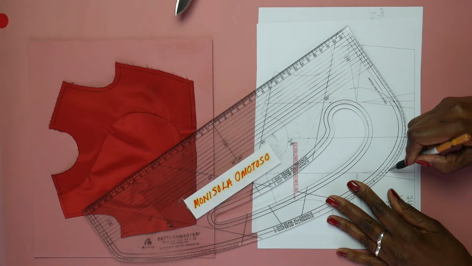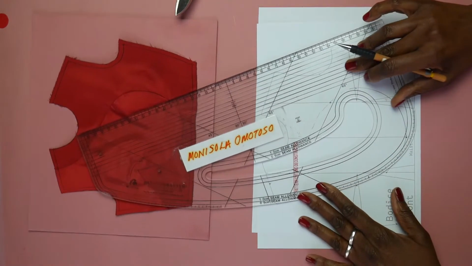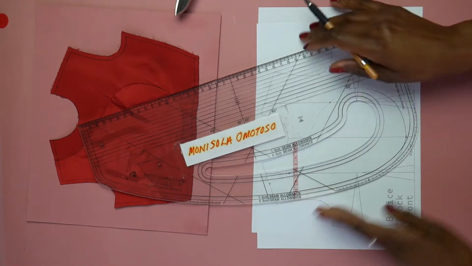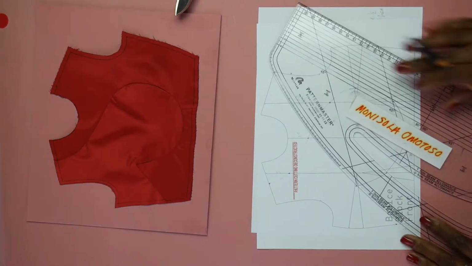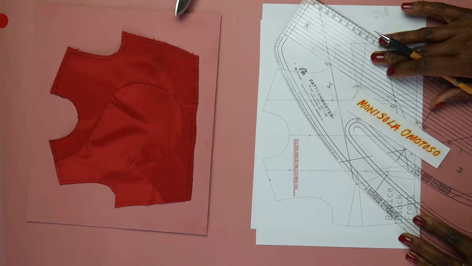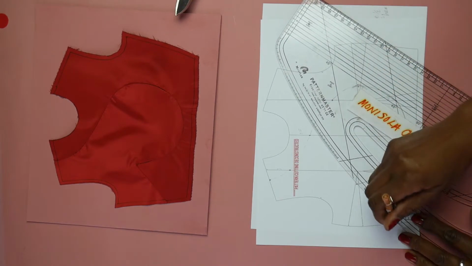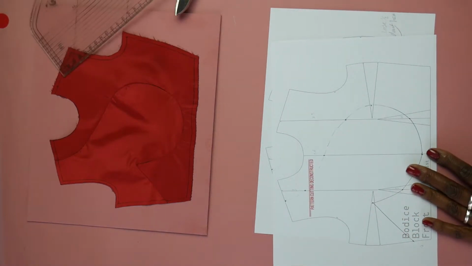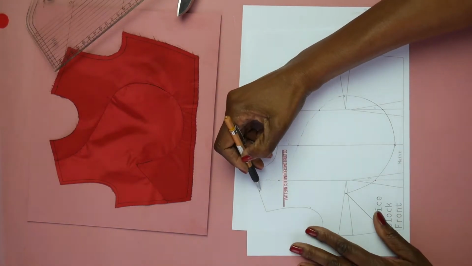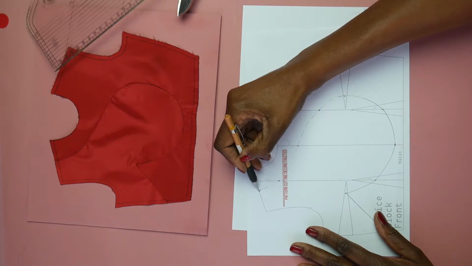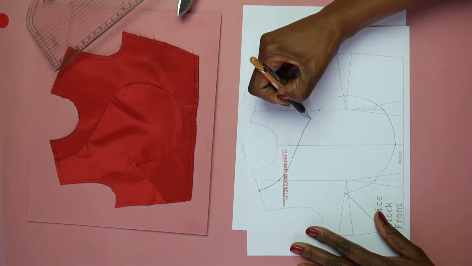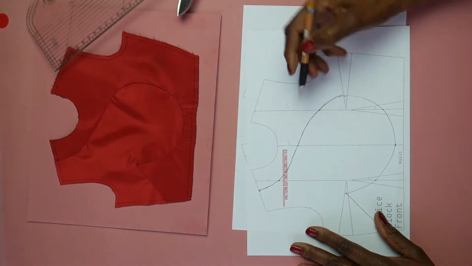Right, next curve over here up to the bust point on the left, and then we take our shape down from the bust point to the side seam. Okay, so let me do a stronger mark with this here, so you can see what the shape's meant to look like.